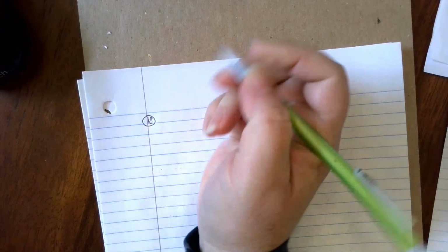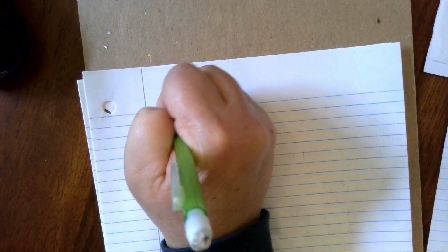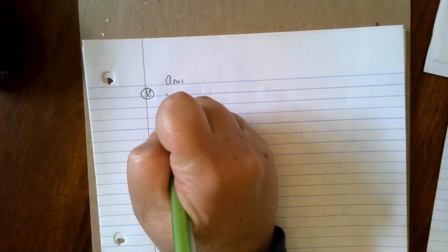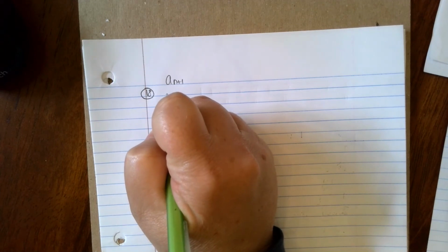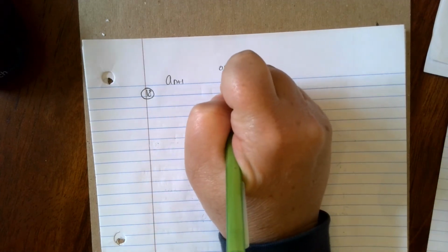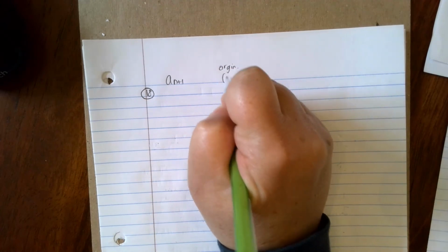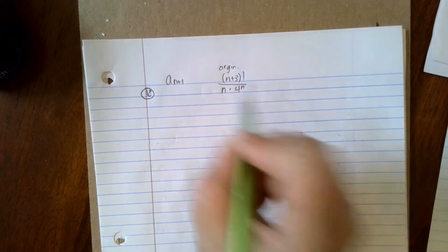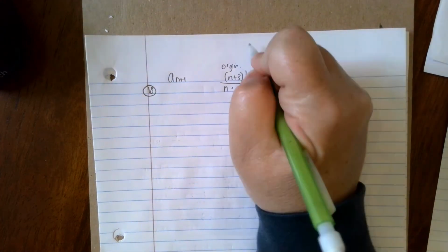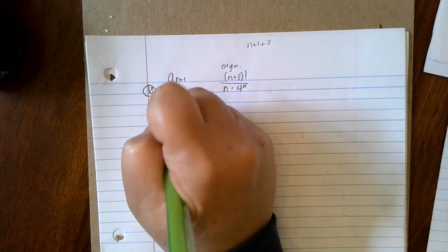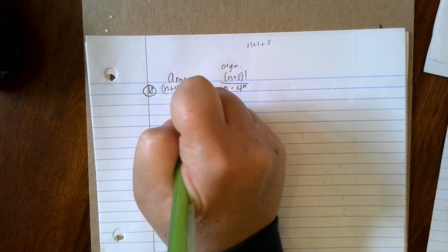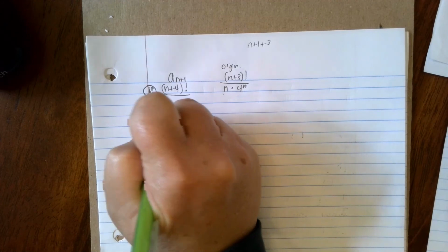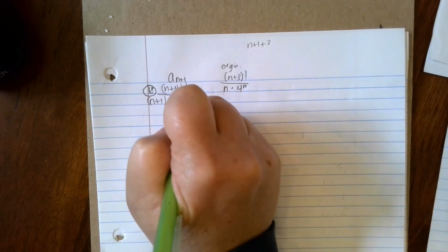Now, when you're doing the ratio test, the first thing you need to do is figure out what the new equation looks like when you do n plus 1. So if you have n plus 1 plus 3, okay, let's look at our original. Our original is n plus 3 factorial over n times 4 to the n. So if I do this one and I add 1, if I have n plus 1 plus 3, that's just going to be n plus 4 factorial. This one will be an n plus 1. And this will be a 4 to the n plus 1.